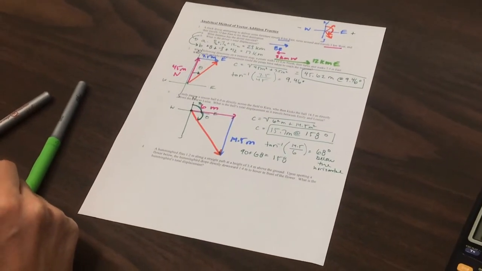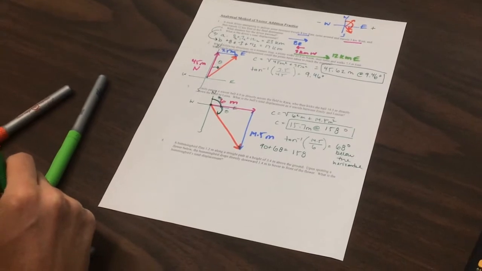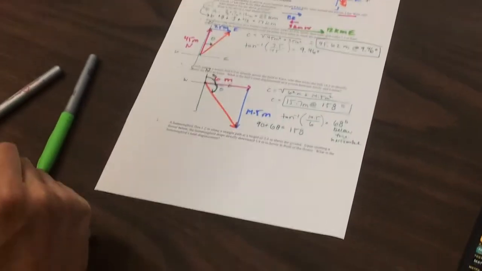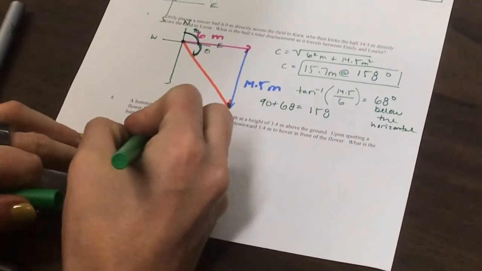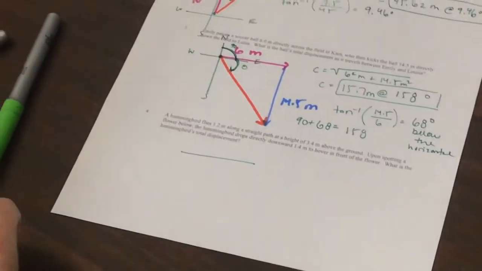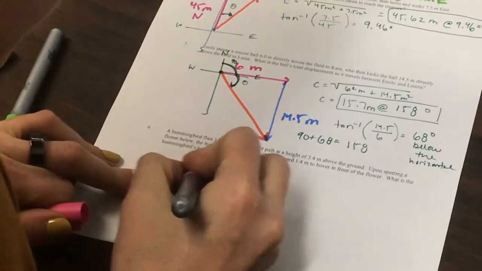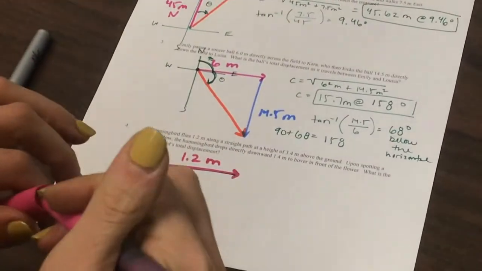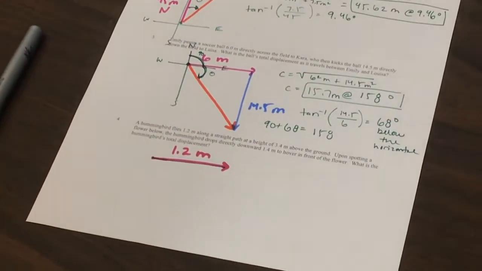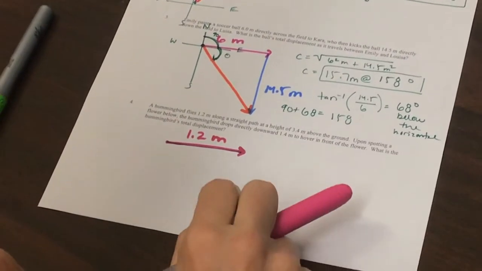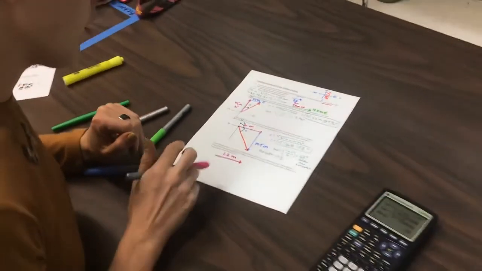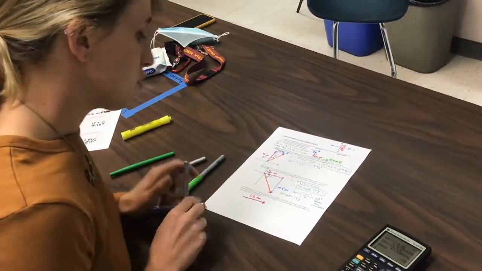Spotting a flower directly below. What is the hummingbird's total displacement? What is the 3.4 meters for? I don't know. So a hummingbird flies 1.2 meters along a straight path at a height of 3.4 meters above the ground. Upon spotting a flower below, he's like, see the flower. The hummingbird drops directly downward, 1.4 meters.